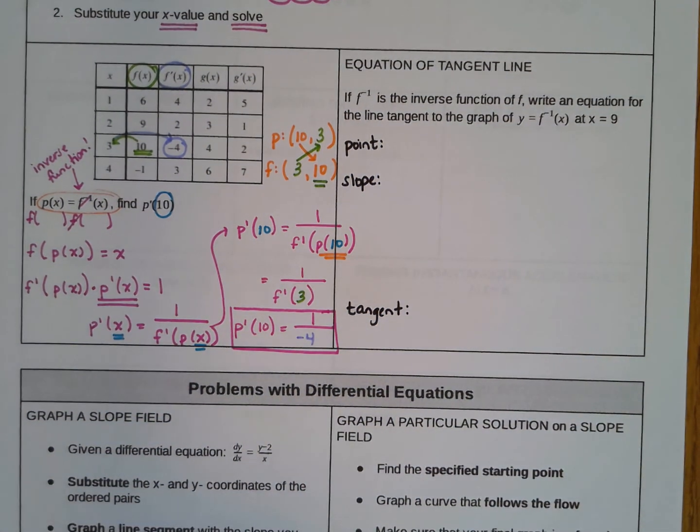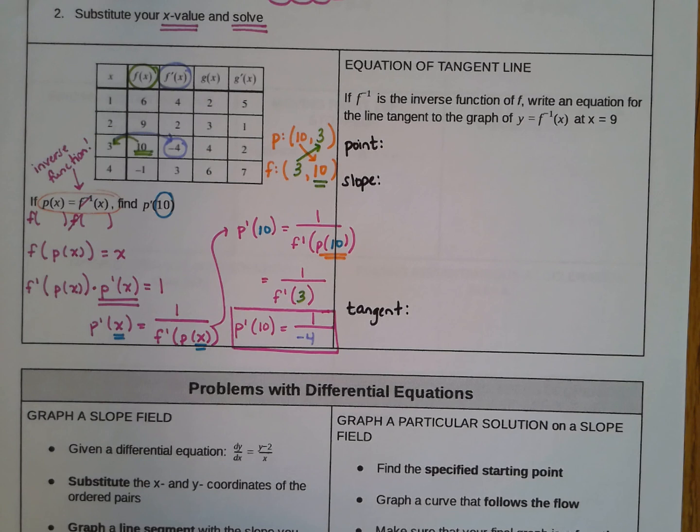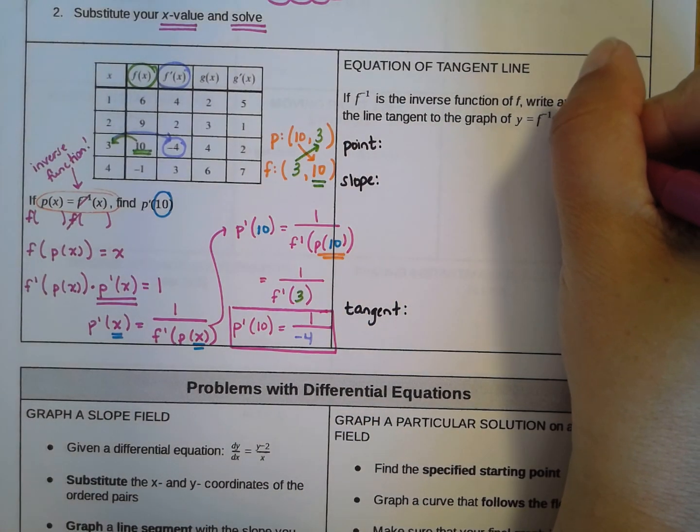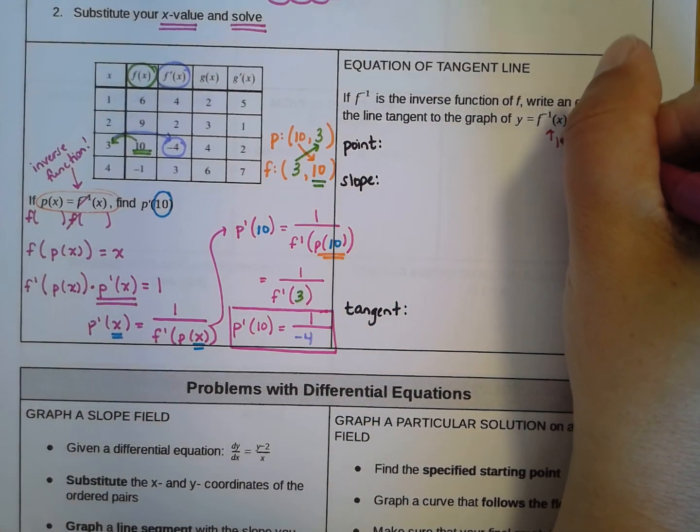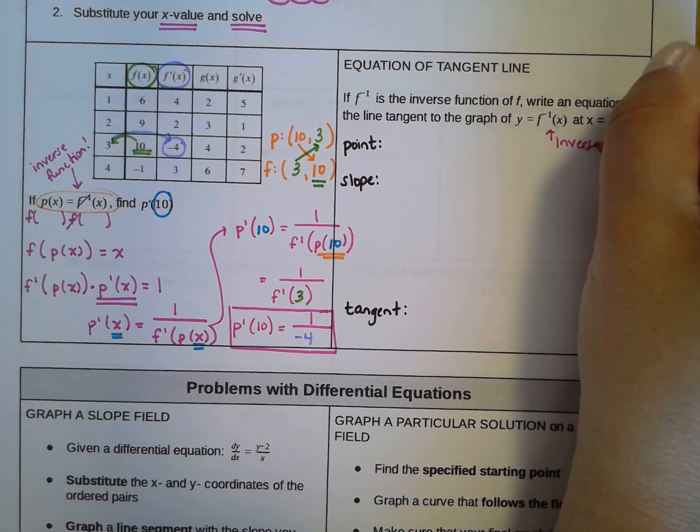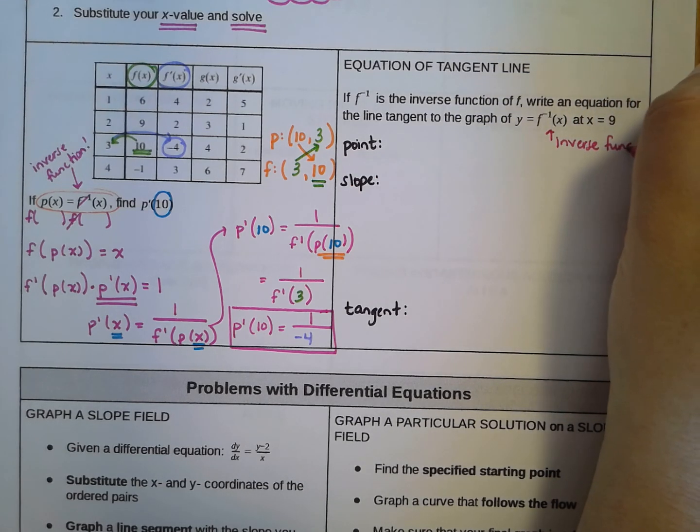After we have our point and our slope, we can actually write the equation of the tangent line. Now, in this scenario, it says if f inverse is the inverse function of f, write an equation for the line tangent to the graph of y equals f inverse of x at x equals 9. The reason I know I'm going to apply this process for inverse functions is that this is telling me that I'm looking at the inverse of f.